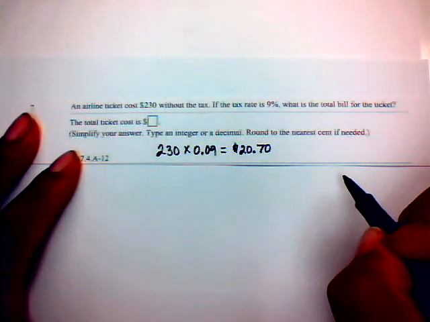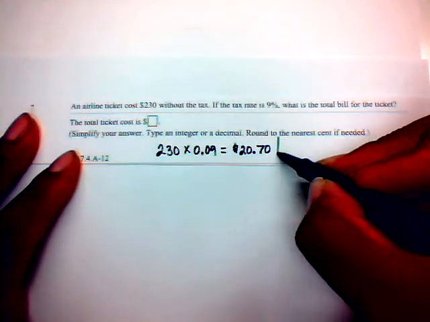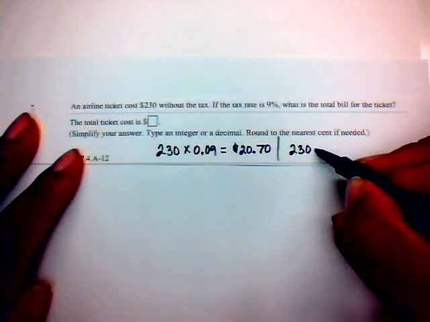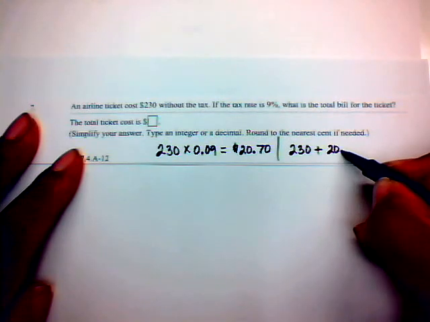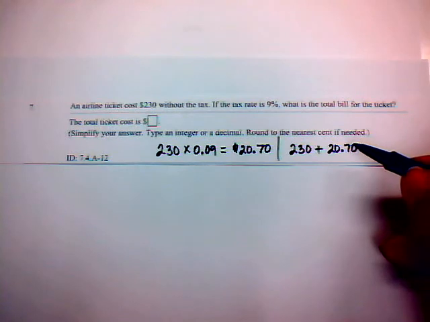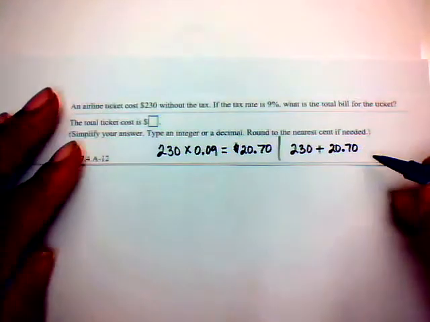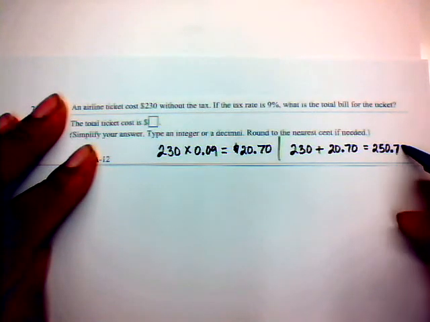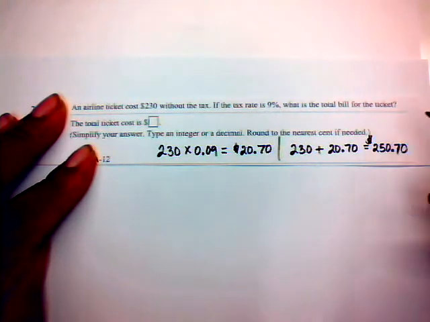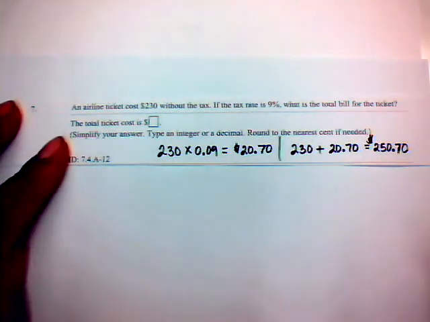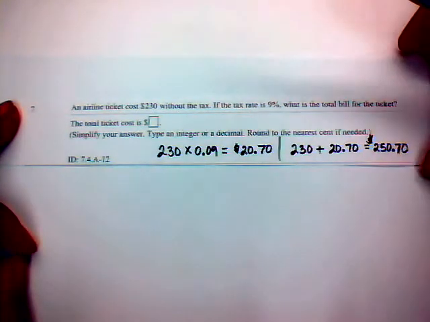Now we want the total cost of the ticket. To do that, we take the cost of the ticket, which is $230, plus the sales tax of $20.70. If we add those two together, we should get $250.70. And that $250.70 represents the total cost of that airline ticket.